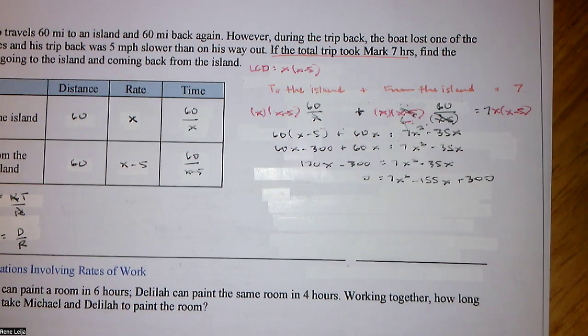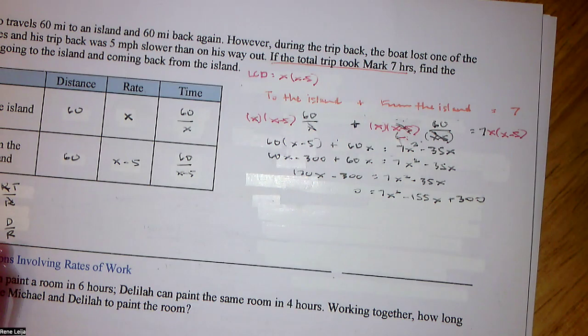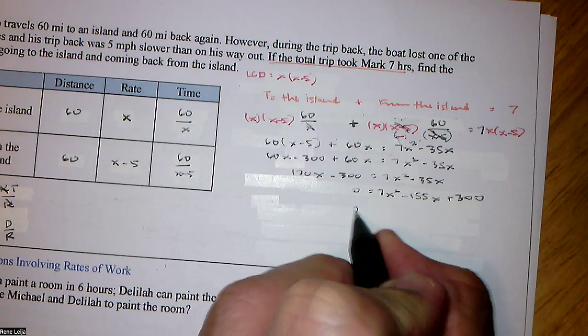Okay, so what I will tell you is this will factor. Now you can decide, do you want to spend time trying to factor this, or the last thing I would do is complete the square. Your other option would be using the quadratic formula. It's up to you. I would go ahead and at least try to factor it. I'm just going to try it twice. If it doesn't work, then I'm going to jump to the quadratic formula.